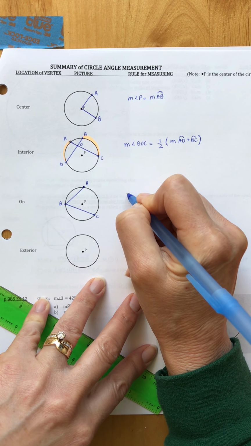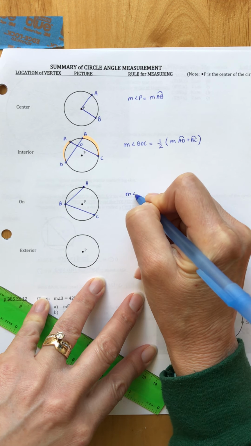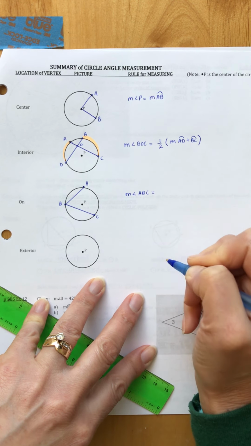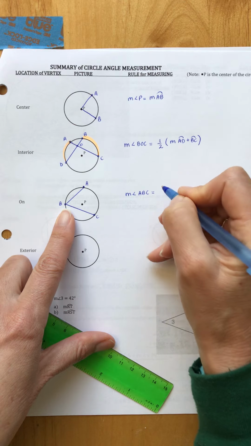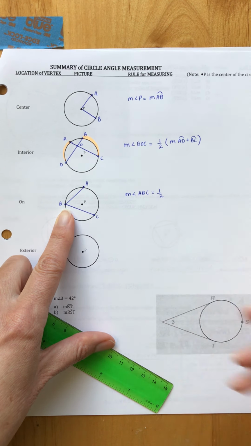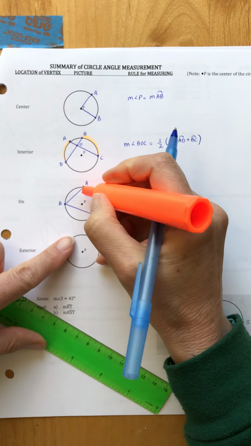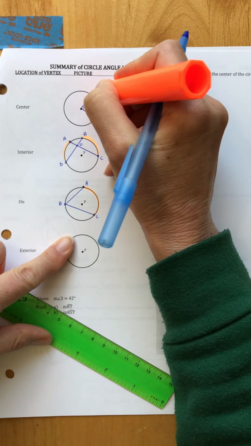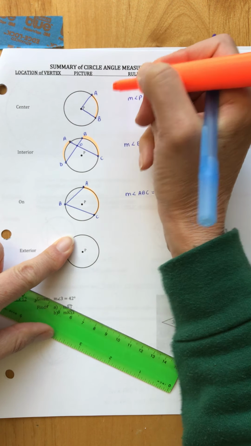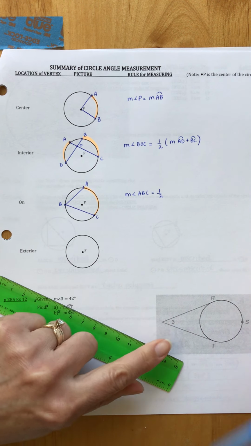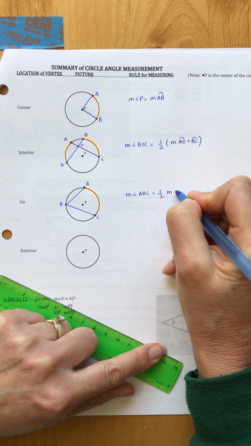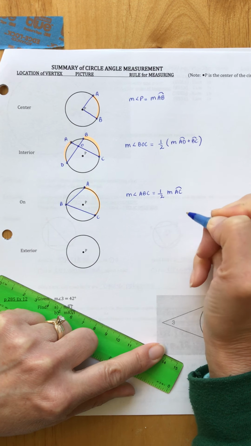So the measure of angle ABC, what is it equal to? Well, if you remember, it's 1/2 of its intercepted arc. So what's its intercepted arc? It goes between the two rays. Okay, so here this was the intercepted arc. I could have drawn that one as well. Okay, 1/2 of its intercepted arc, which would be the measure of arc AC.